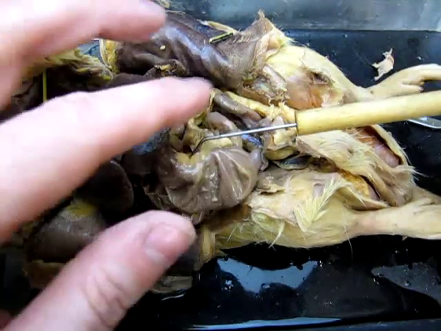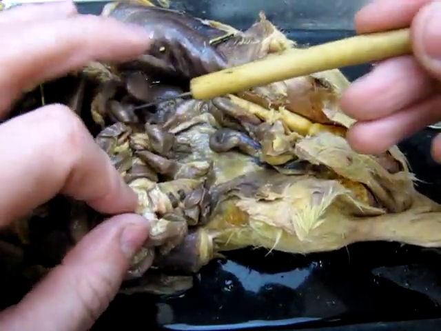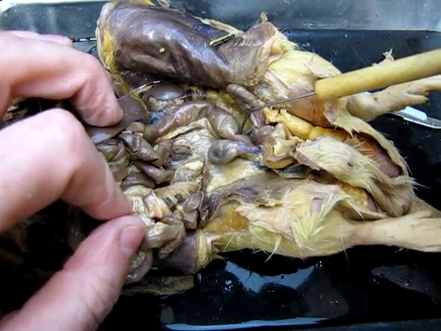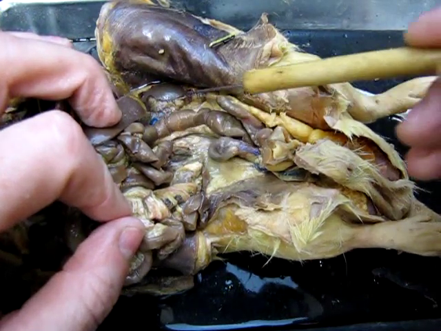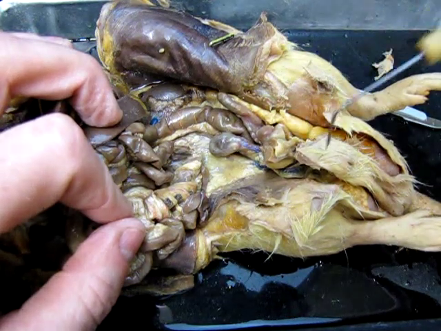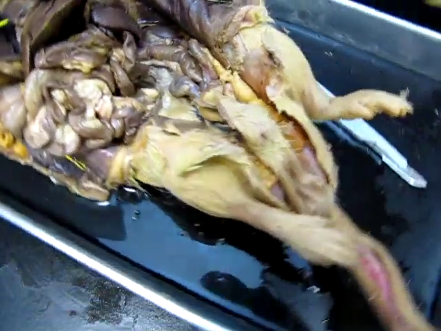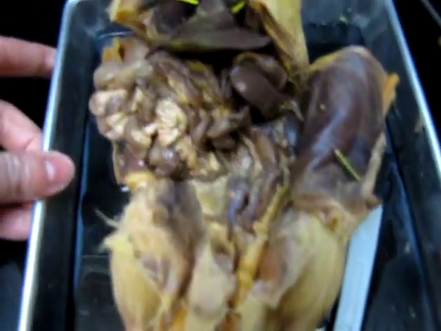And then from the cecum we can follow more intestine, and eventually we get to the large intestine, which is easiest to see here down at the back. There's the large intestine, which then of course goes down and opens out to the rectum and the anus. Now let's take a quick look at the urogenital structures.